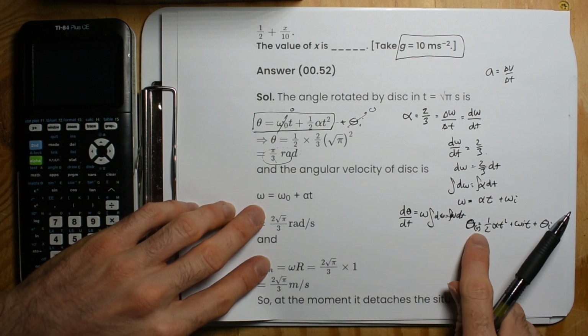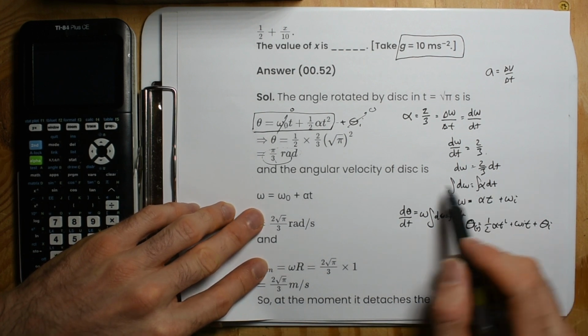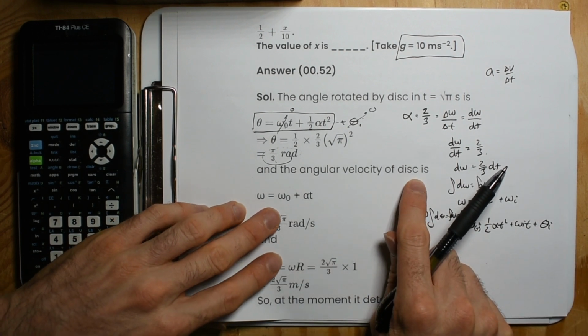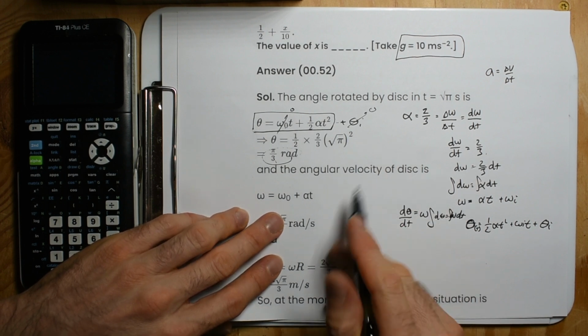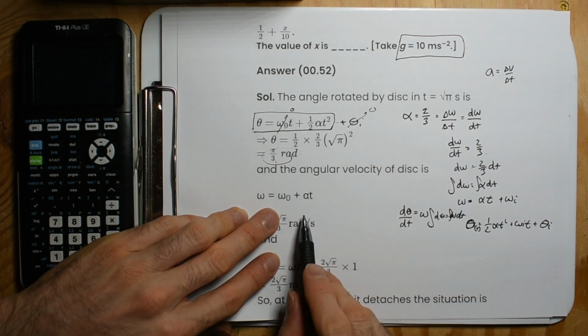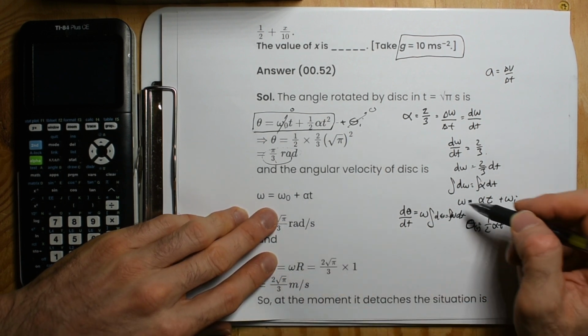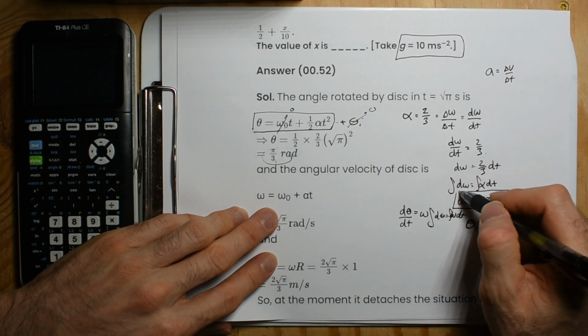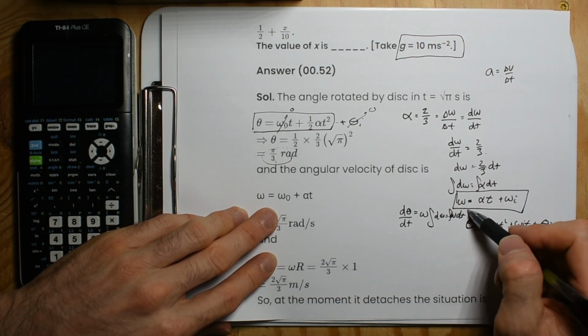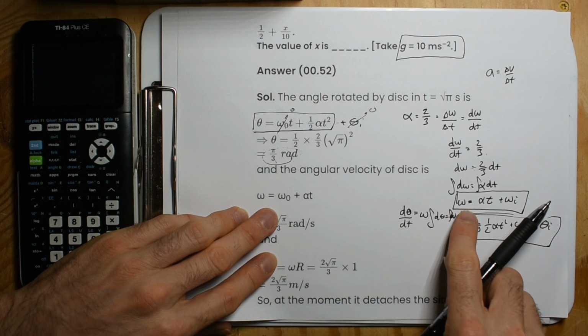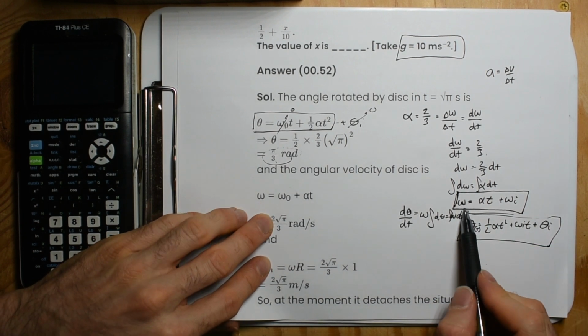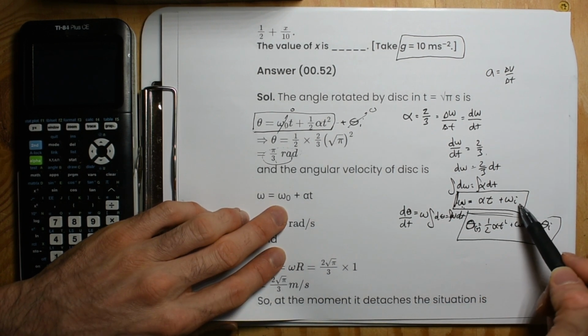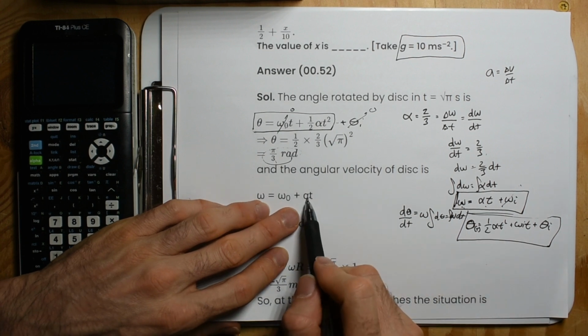And then so cool. And then the angular velocity of the disk is, well, didn't we find that equation? Angular velocity of the disk. Yeah, so that was the position. That's cool. But we also have an equation for angular velocity of the disk. It's the initial plus the alpha t.